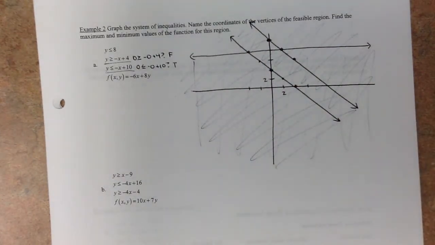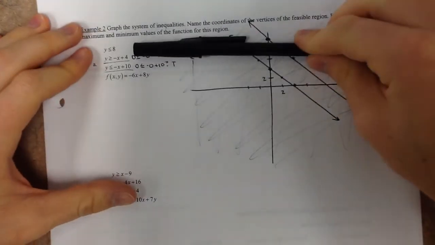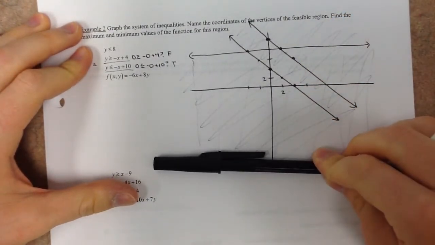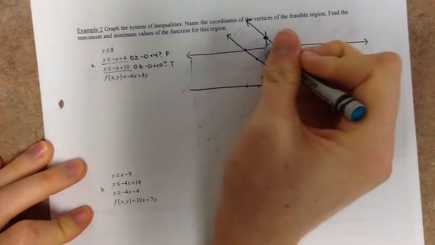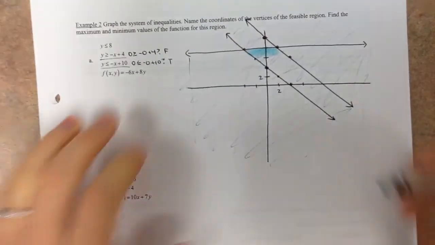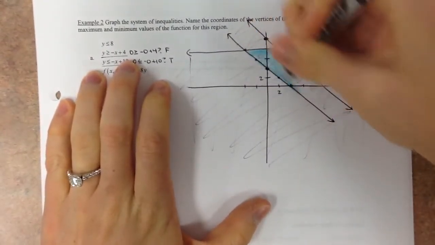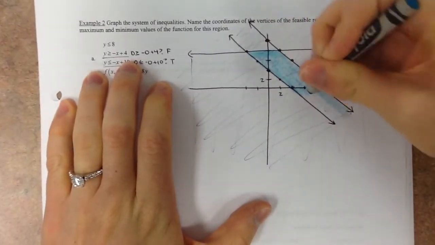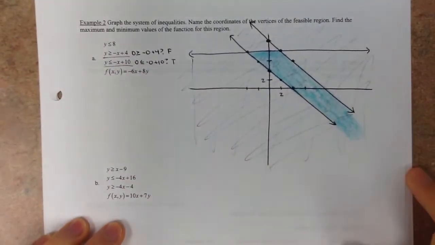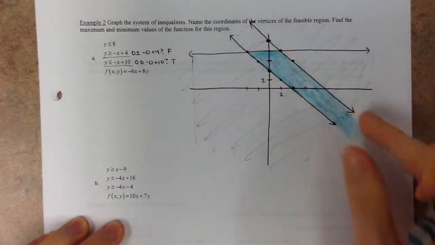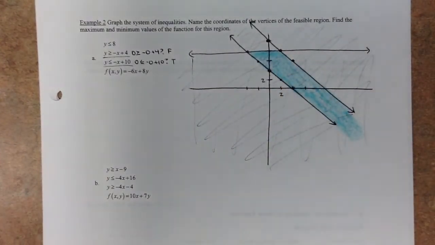My overlapping region, like I said, is everything underneath this line and in between these two lines. So when I shade my final region, it gets bounded above by y equals 8, but then I can shade everything in between these two lines, and it just keeps going down and down. So it's unbounded. It goes way down as far as I can imagine, but it stays in between these two lines. So for the minimum and maximum values, when we're talking about an unbounded region here, we really only have two vertices that we can plug in.